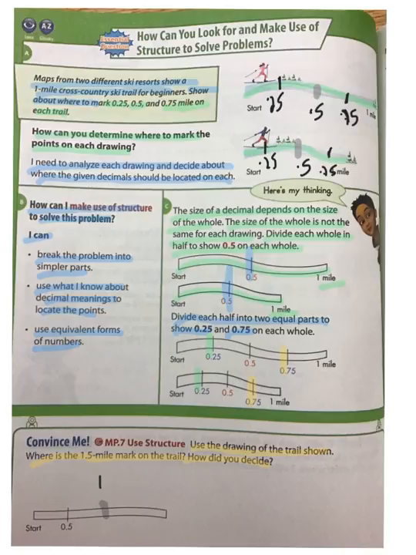So I think 1.5 would go right here. And then the ending would probably be 2. When you're doing problems like this, always find where the whole is and then put your 0.5 or your half down to help you determine where the rest of the points would go.